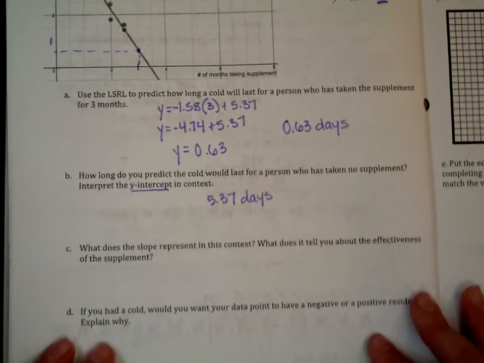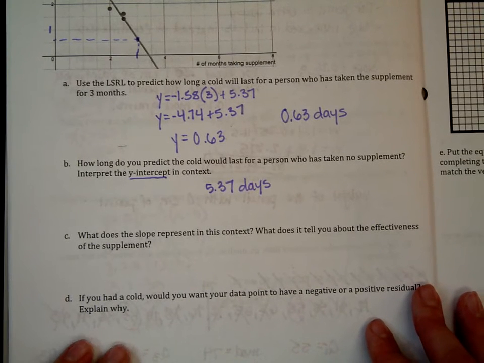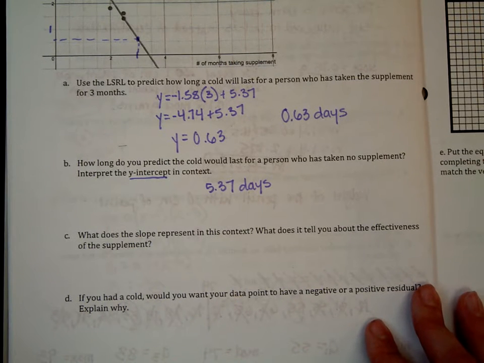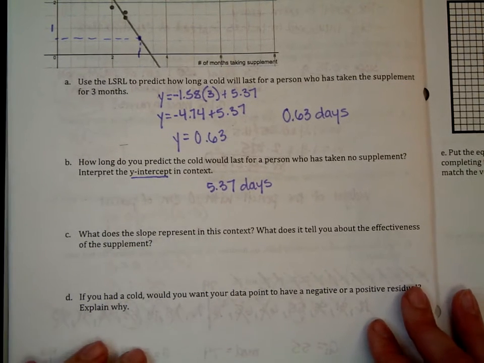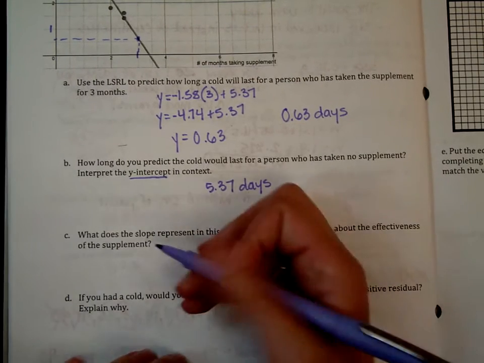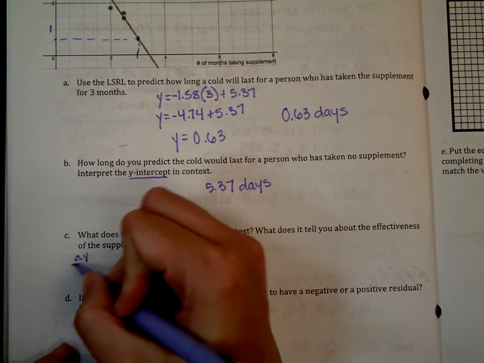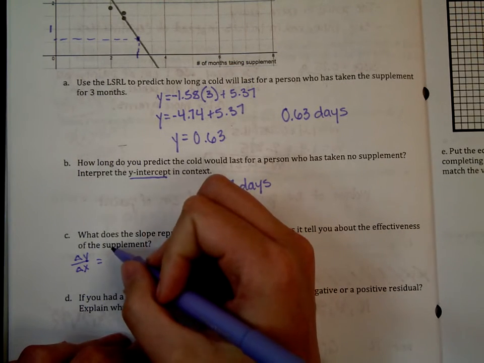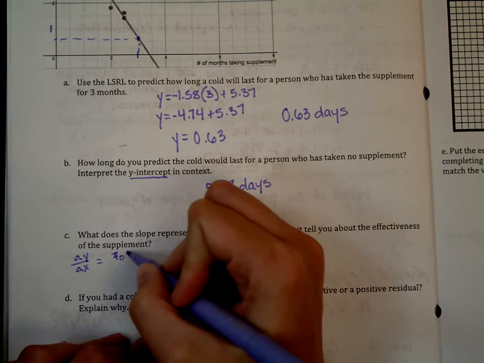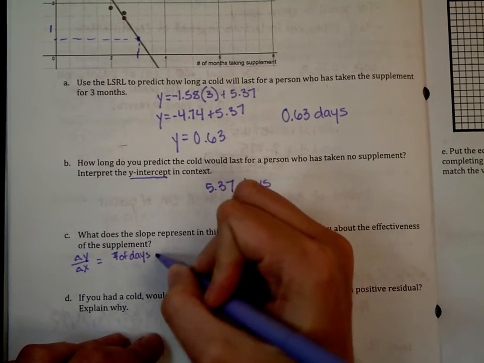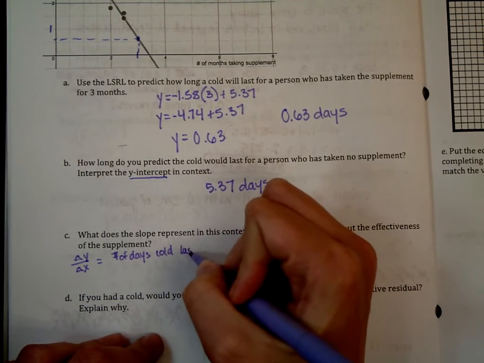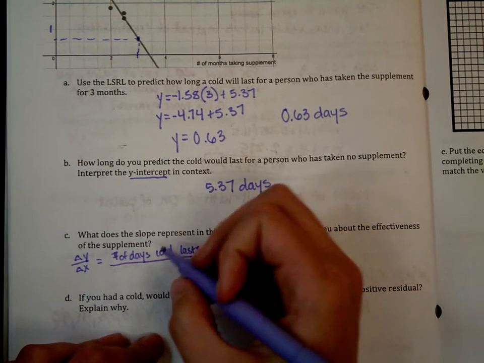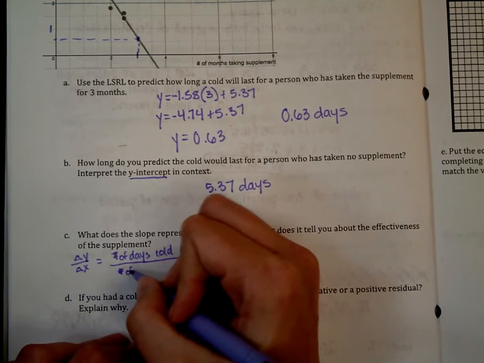What does the slope represent in this context? What does it tell you about the effectiveness of the supplement? So the slope is the change in Y over the change in X, which would be the number of days the cold lasts over number of months taking the supplement.